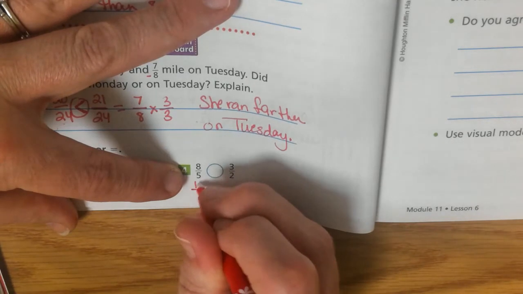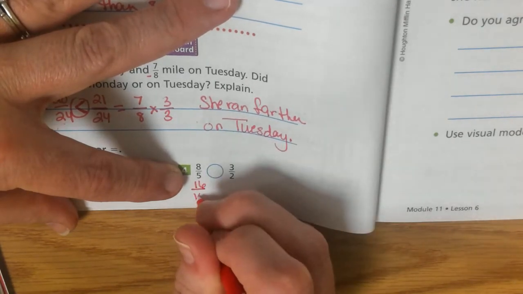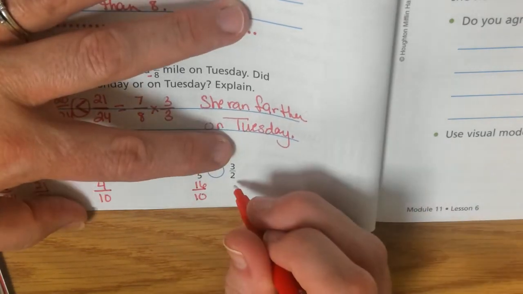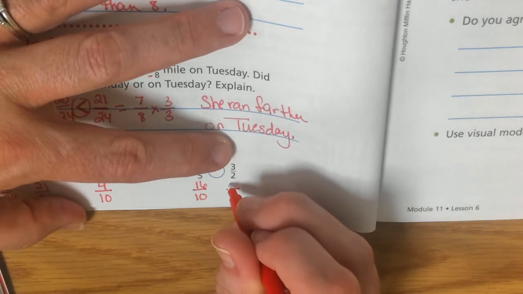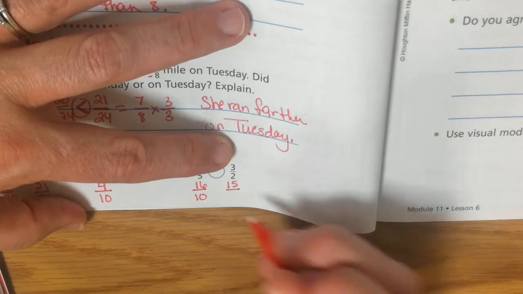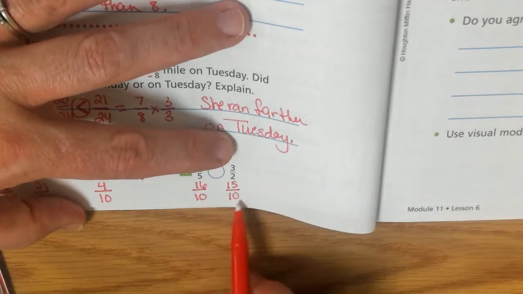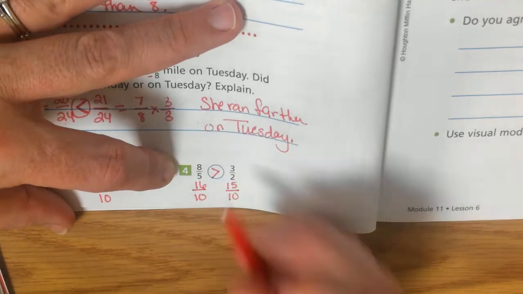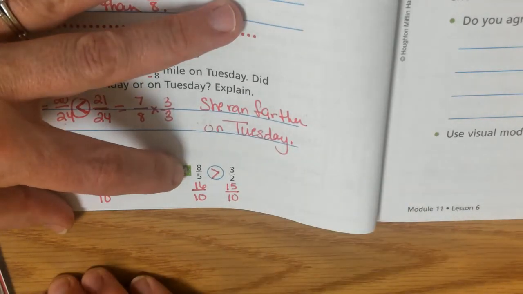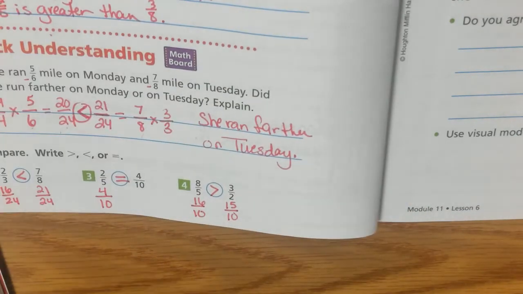So 8 times 2 is 16. 5 times 2 is 10. And I'm going to multiply this one by 5 over 5. So 5 times 3 is 15, and 5 times 2 is 10. So I have tenths on the bottom. 16 tenths is greater than 15 tenths. So 8/5 is greater than 3/2.